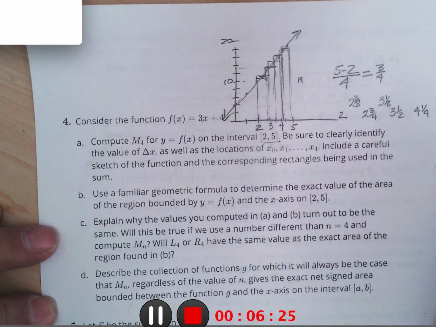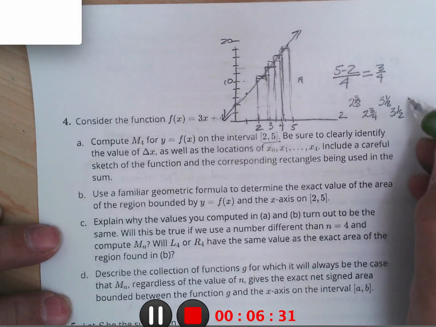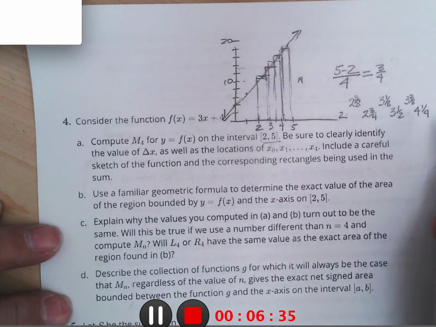Then I've got to go 3/8 more from this one, or less than that one. That would make it 3 7/8. And then 3/8 more or less, and that would make it 4 5/8.